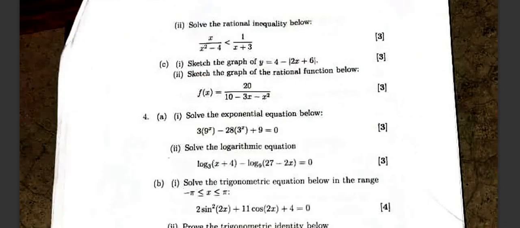Here, since you have exponentials as well, look at question number 4. Look at this part here. They're saying solve the exponential equation below. This is what we are given, the first one. Then look at the next one. We have this. The bases are different here. This is in base 3. This is in base 9. We also have to solve this.